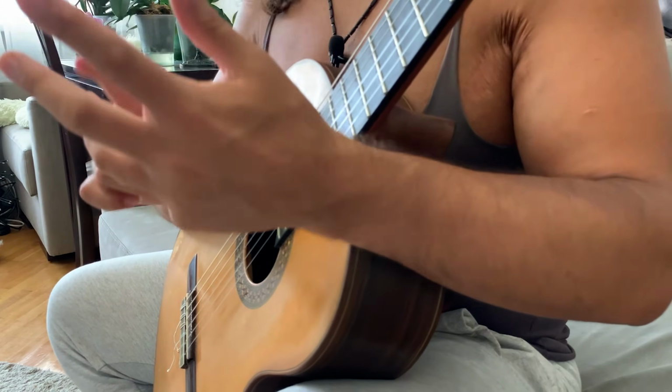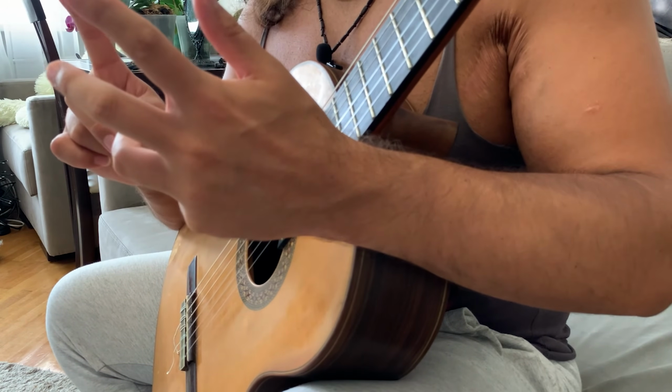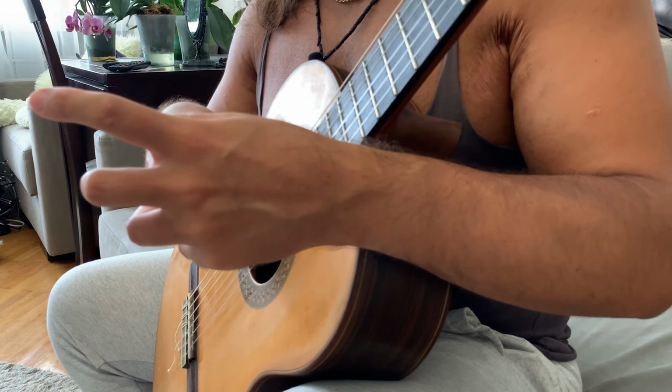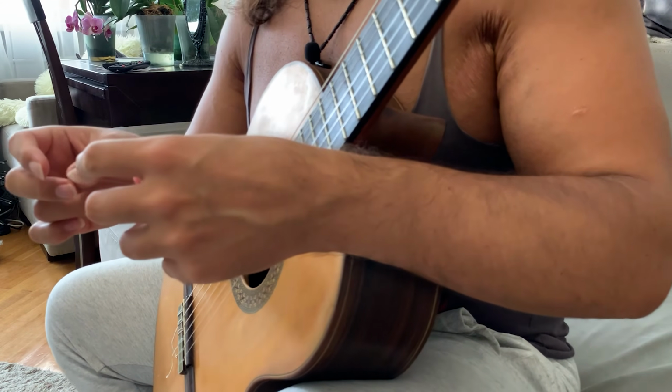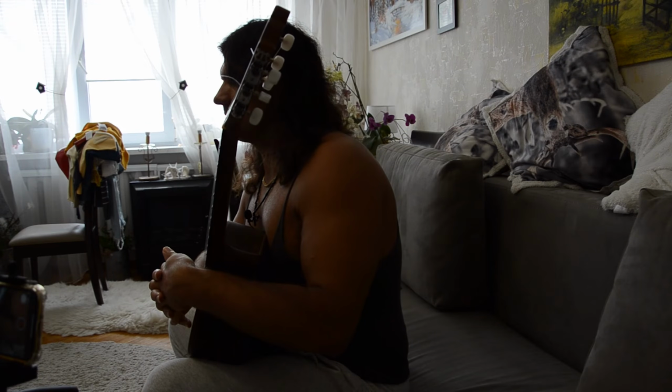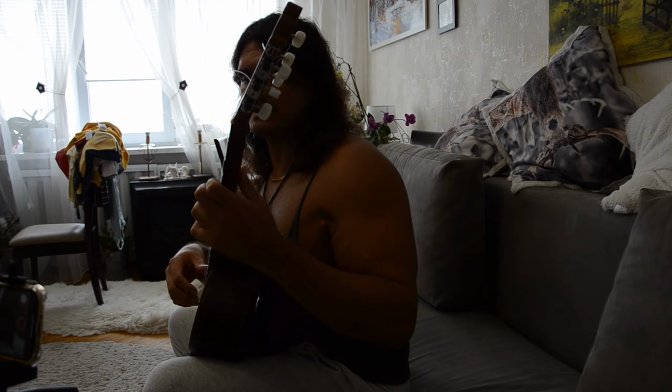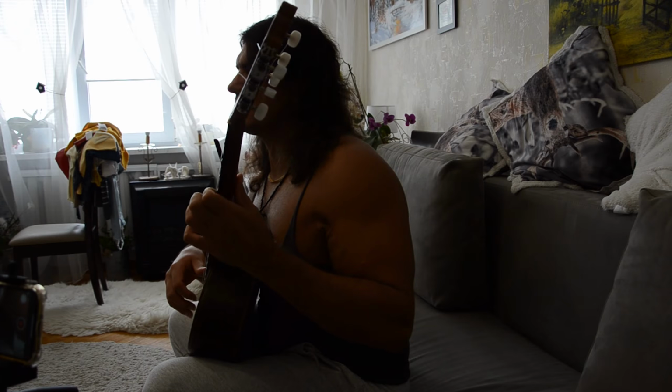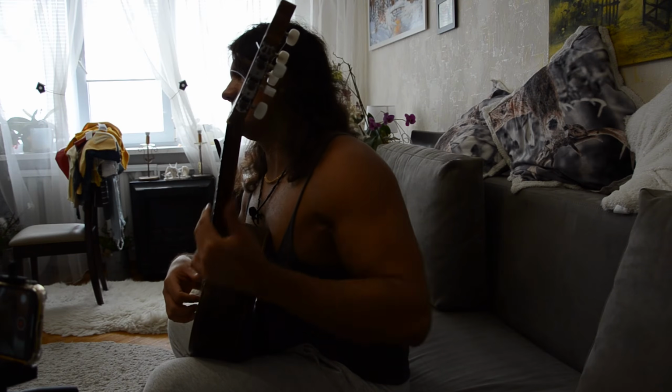And if you want to play tremolo, if you want to play bass strings, if you want to play fast speed and scale passage technique, you have to use a curved hand.